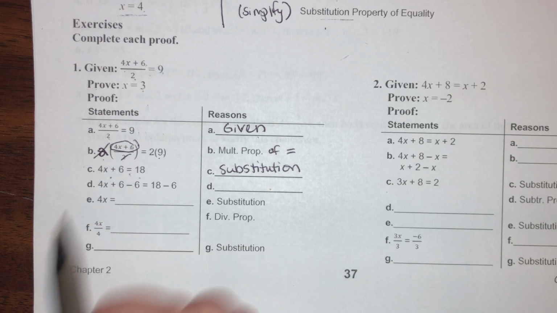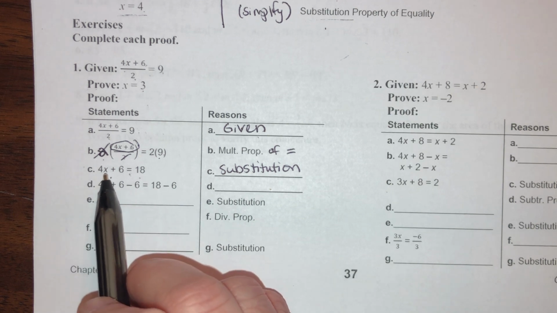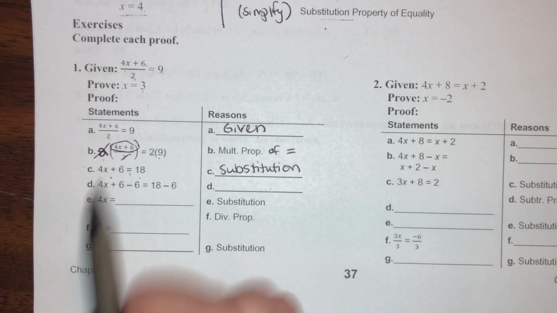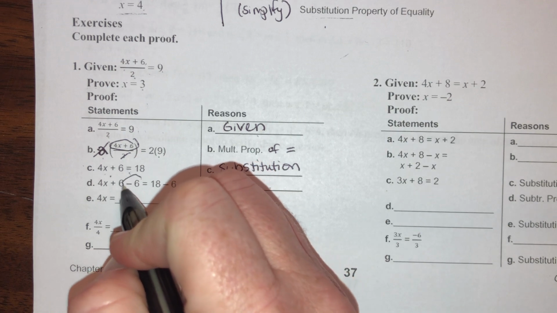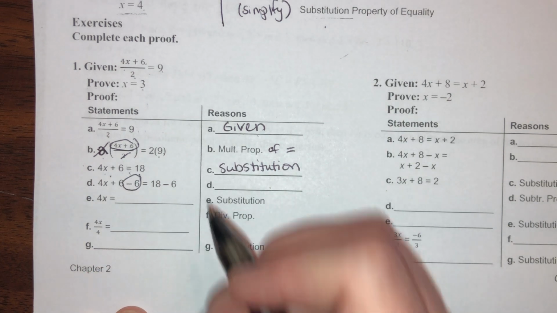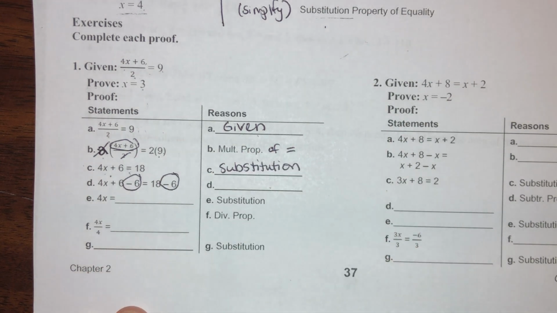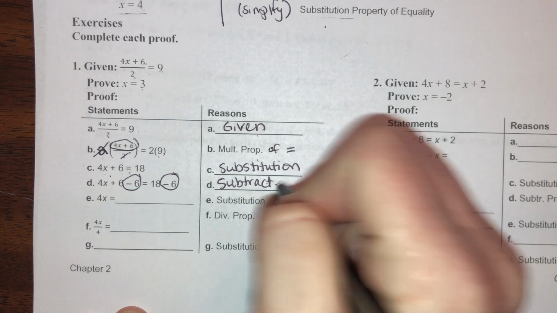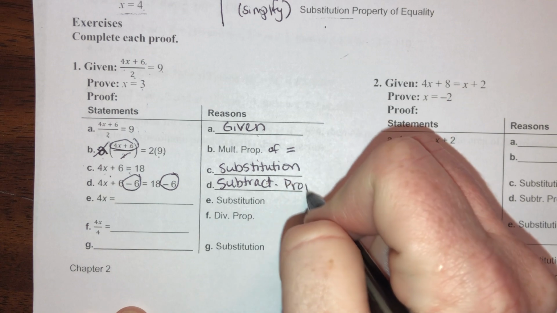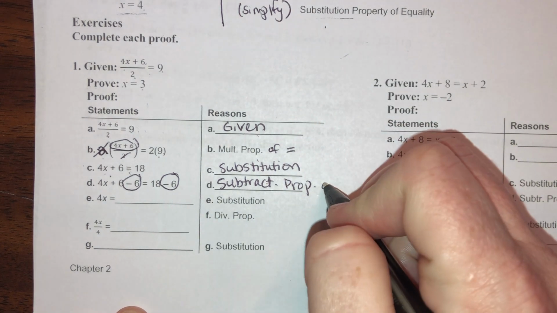Okay, then going from C to D, I'm still trying to solve for x, so I need to get rid of this plus 6, so I'm going to subtract 6, which they do here. And whatever I do on one side of my equal sign, I have to do the same thing to the other side. That's the subtraction property. I'm going to abbreviate subtraction property of equality.